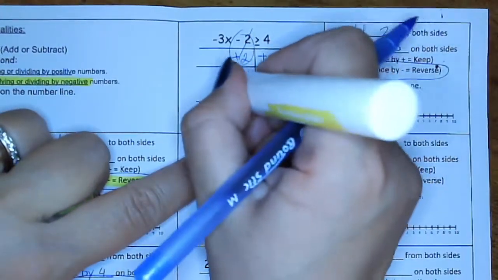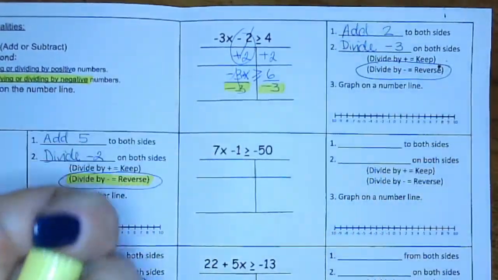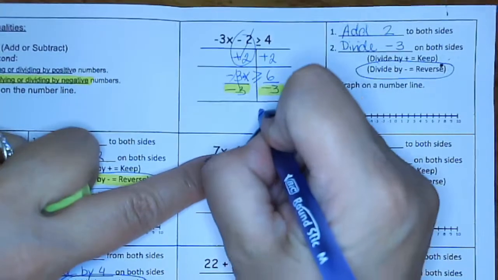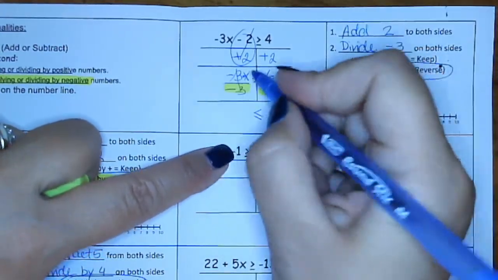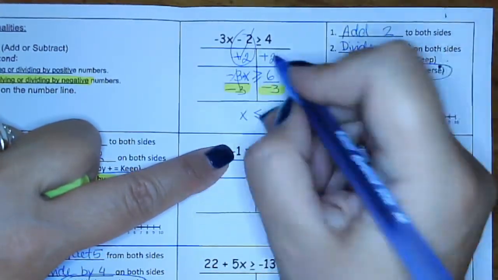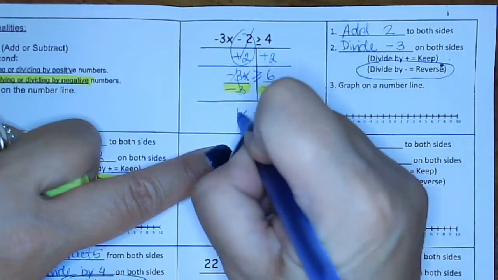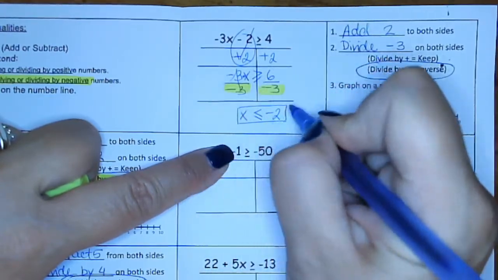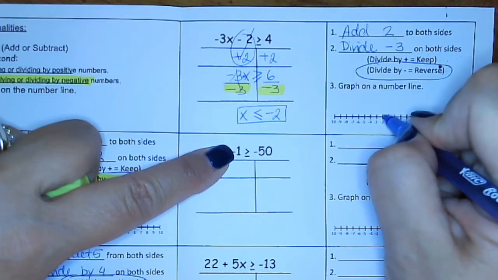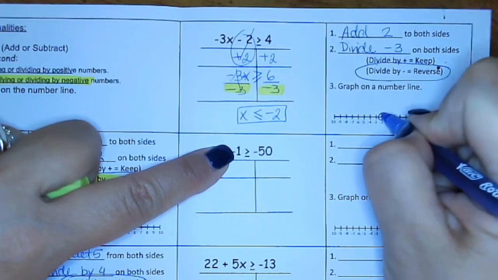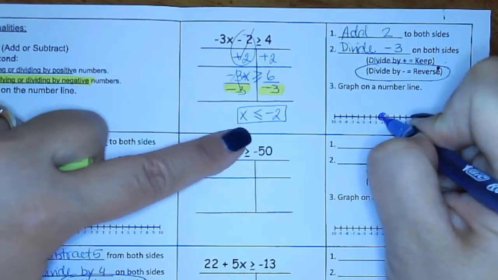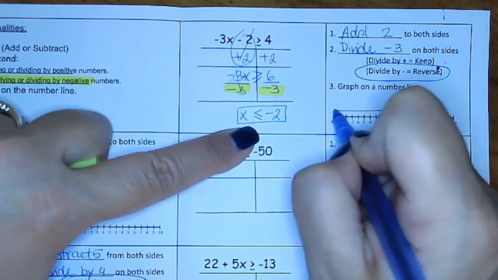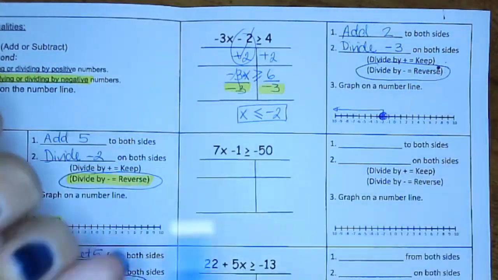So that is when you stop and think. Dividing by negative, reverse the symbol. Then bring down the x alone. Then bring down negative 2. 6 divided by negative 3, negative 2. So when we graph, we have negative 2 shaded in for equal sign and go left for less.